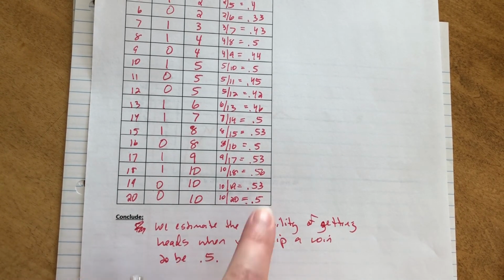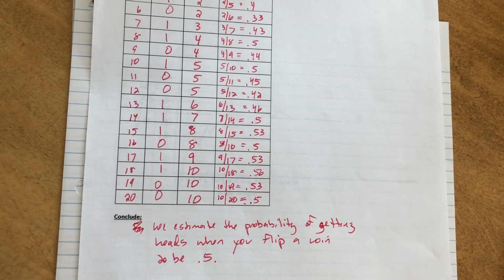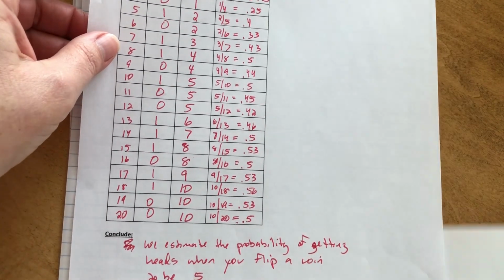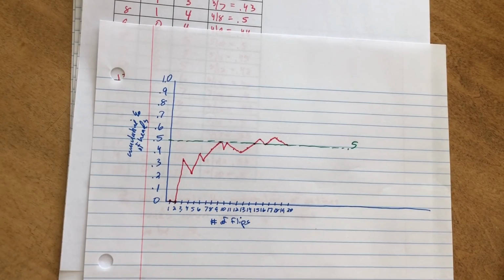We don't usually hit the nail right on the head, but this one was a good example, okay? But hopefully this demonstrates just how simulations work. And we've done others in class, but I thought for the general video, flipping a coin would be the easiest one because everybody knows that probability.